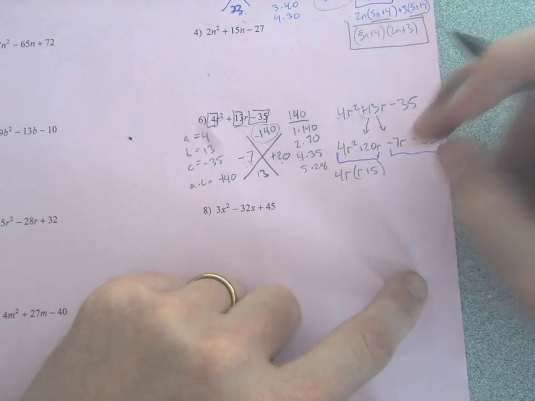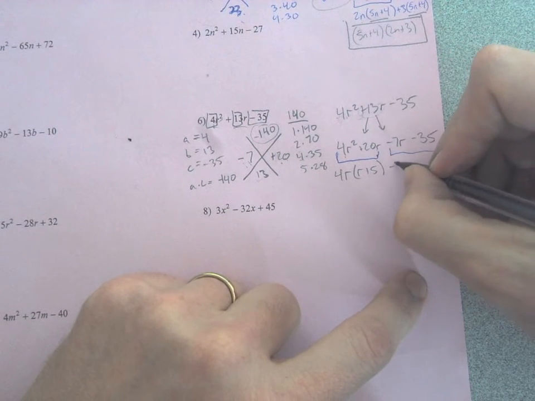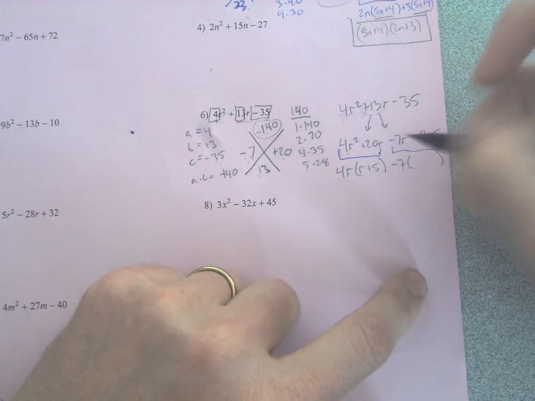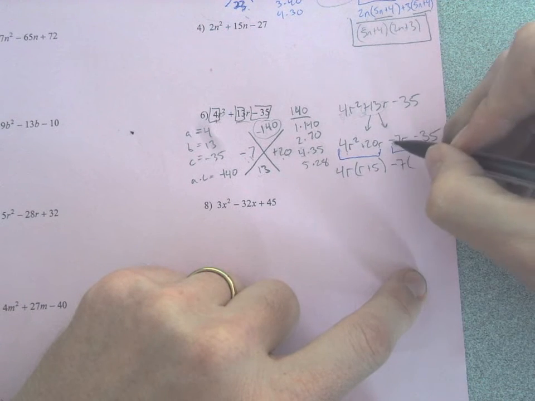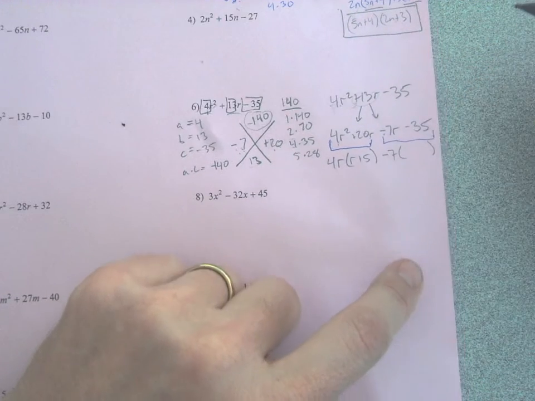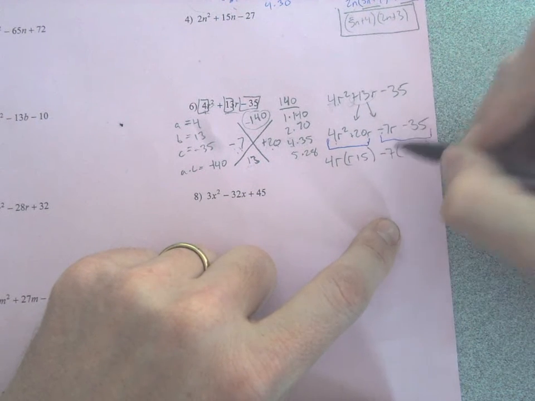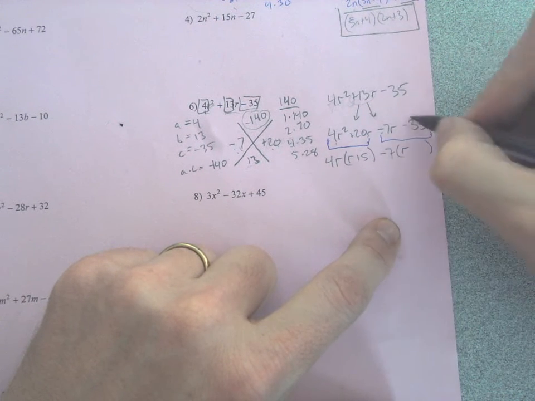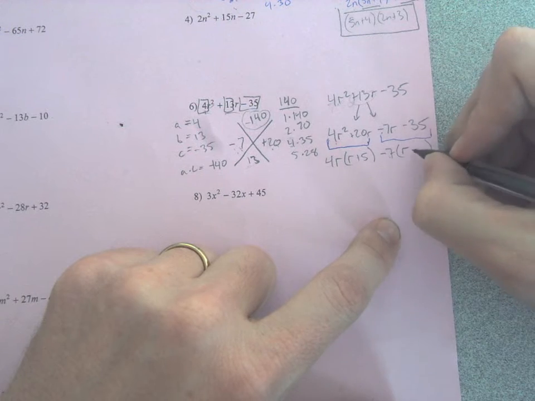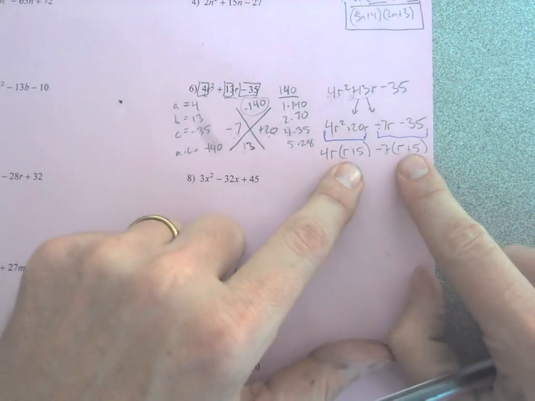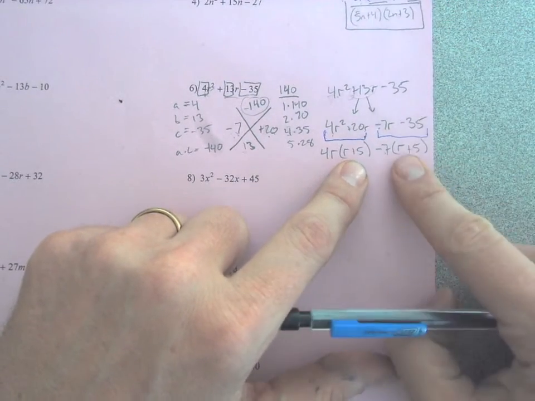For these two terms, the last two, I'm going to take out a negative 7, because 7 goes into both of those, and if that guy's negative, we should take out a negative as well. And if I take negative 7r and divide it by negative 7, I get r. If I take negative 35 and divide it by negative 7, I get 5, which is actually exactly what I wanted, because now these binomials match.